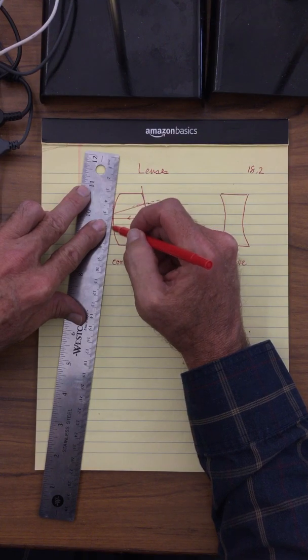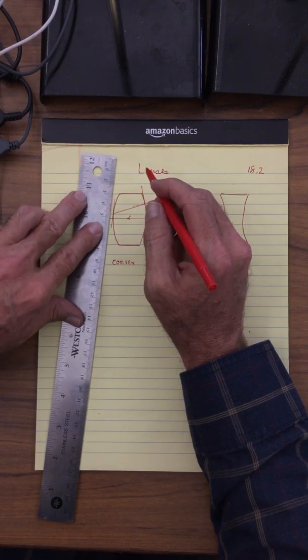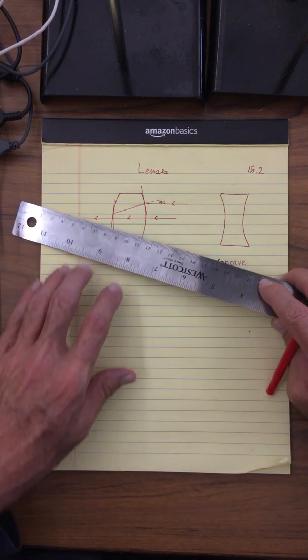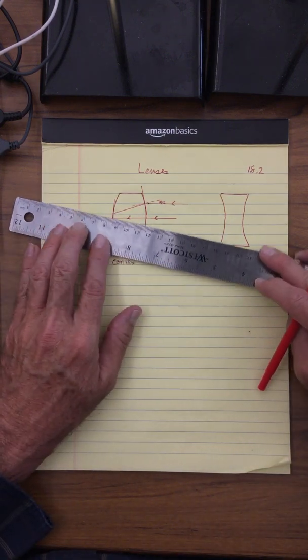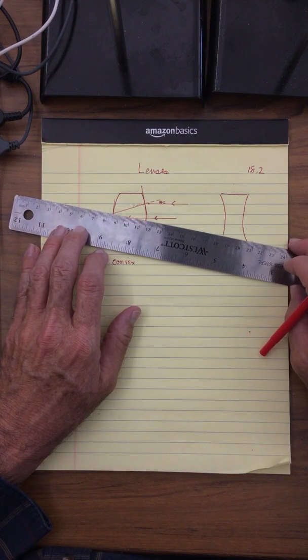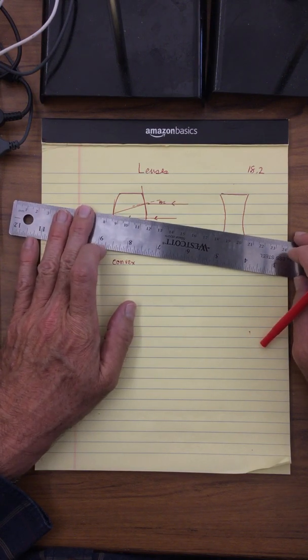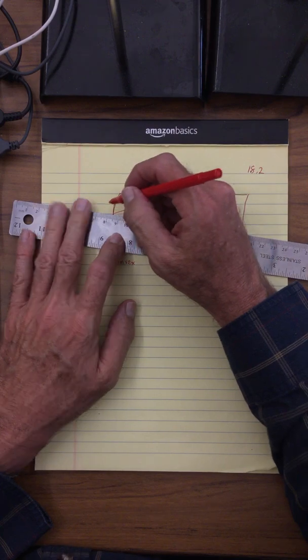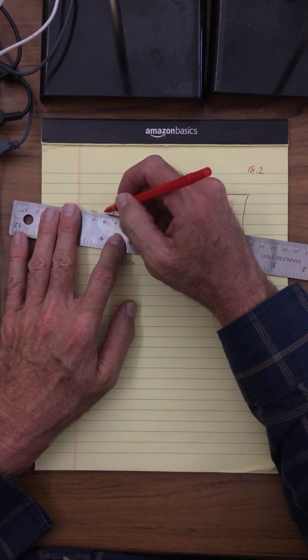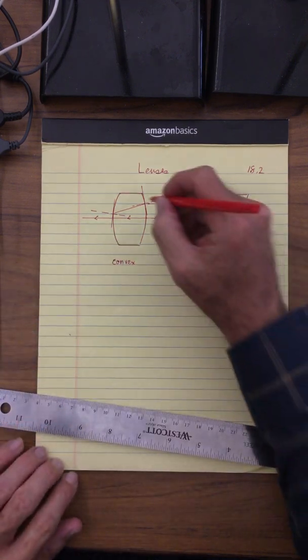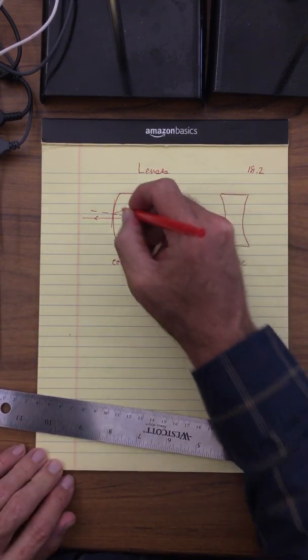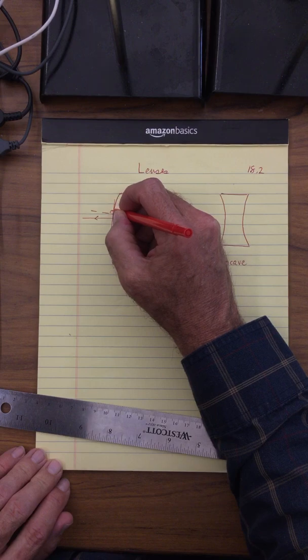We're going to draw a straight line like this, and let's draw the normal to this one. So the normal will look something like that. So here's our normal here, and there's our normal there.